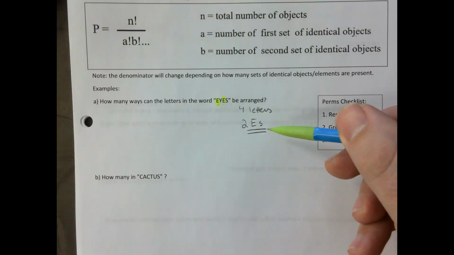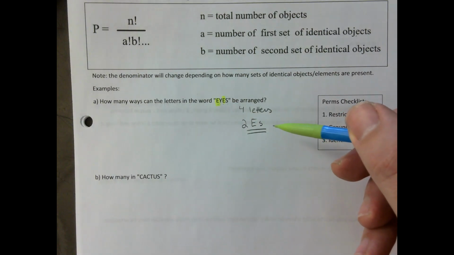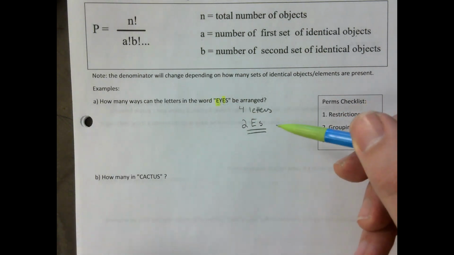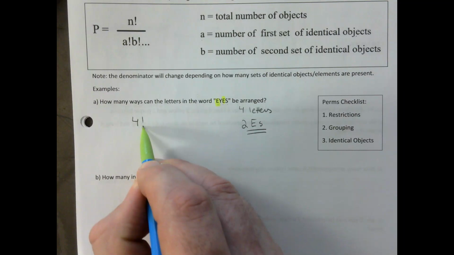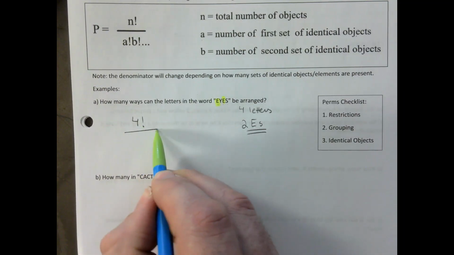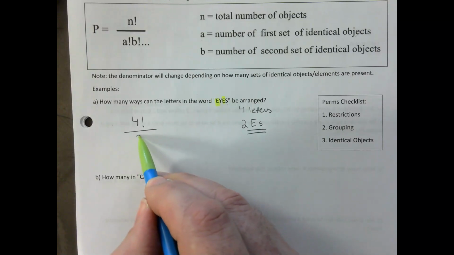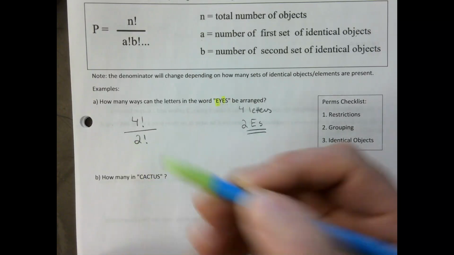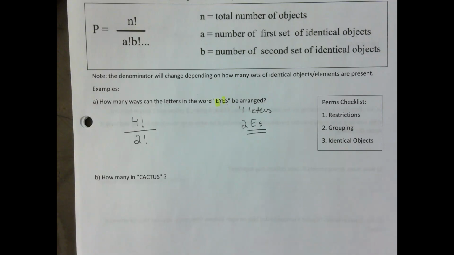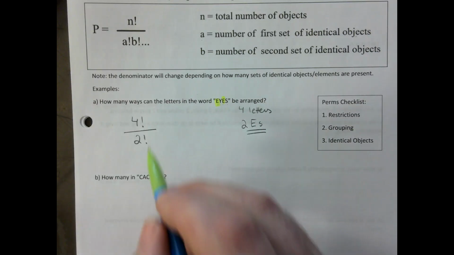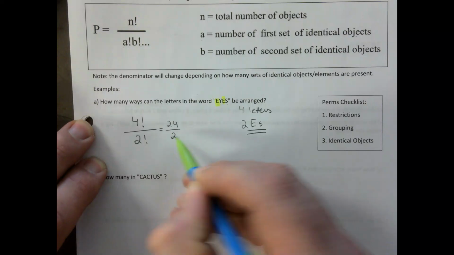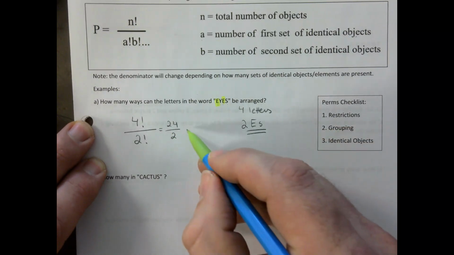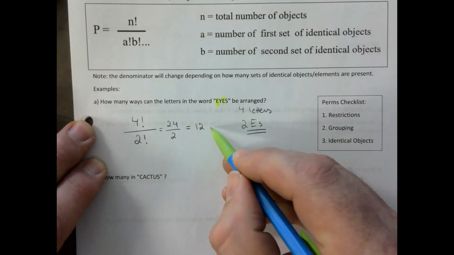So I made sure that every word you did so far didn't have any repeated letters. But now it's going to change. So you would go 4 factorial divided by 2 factorial. So you divide out the repetition. Okay. 4 factorial is 24. 2 factorial is just 2. So there would be 12 arrangements.